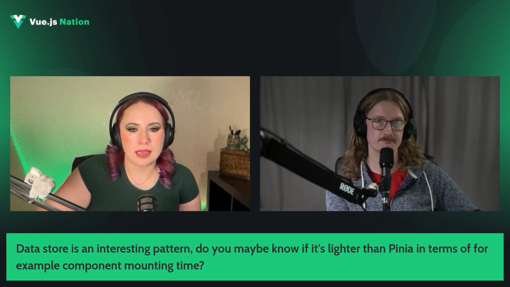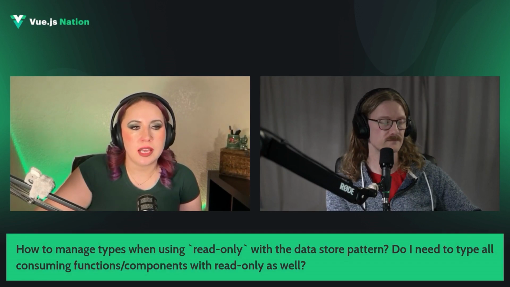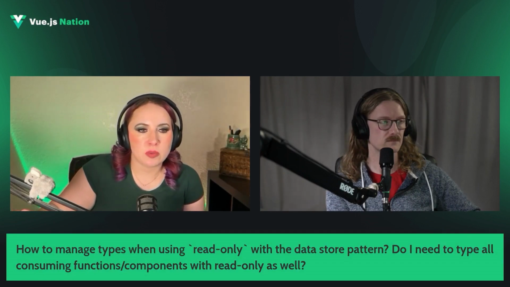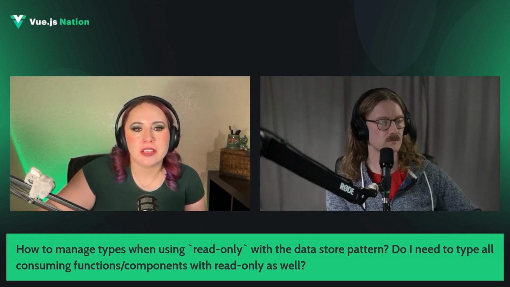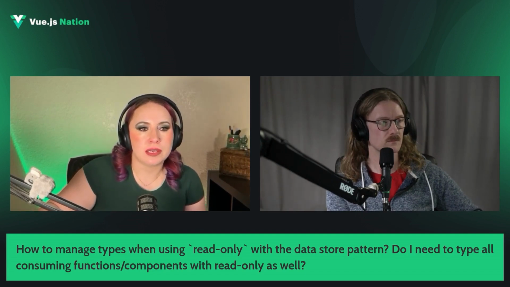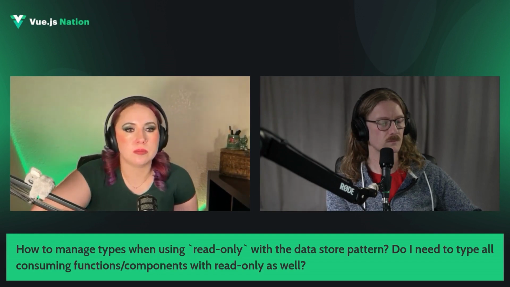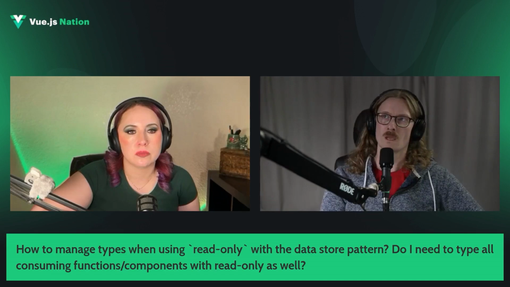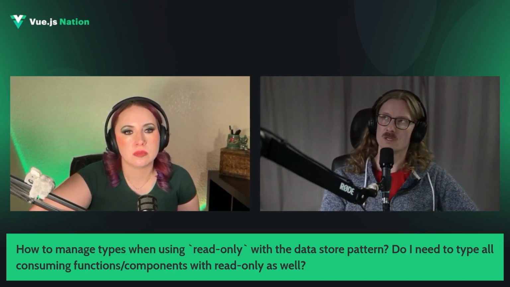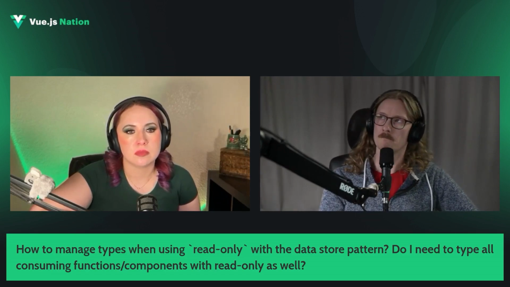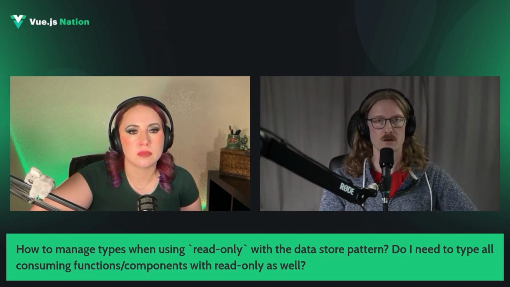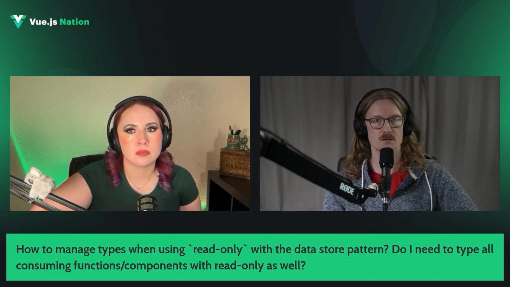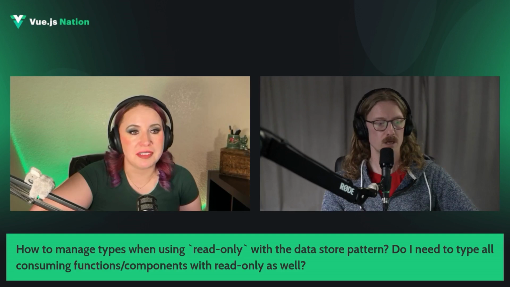Last question. How do you manage types when using readonly with the data store pattern? Do you need to type all consuming functions and components with readonly as well? I actually don't know about this one, but that's a very good question. I'll have to look into that one.